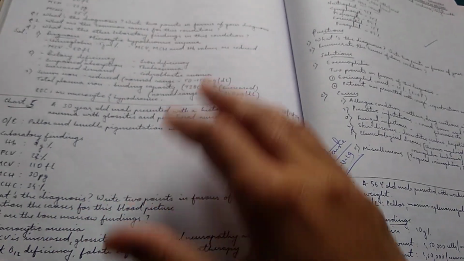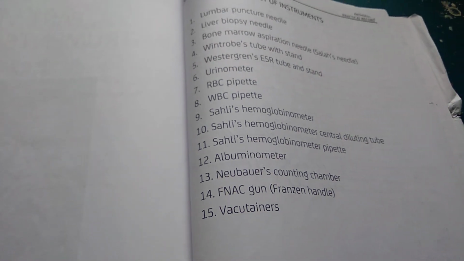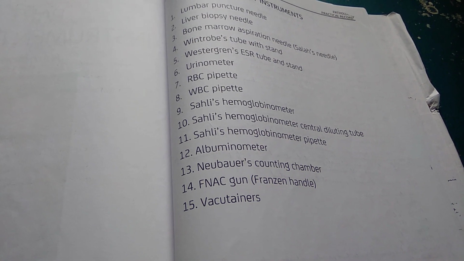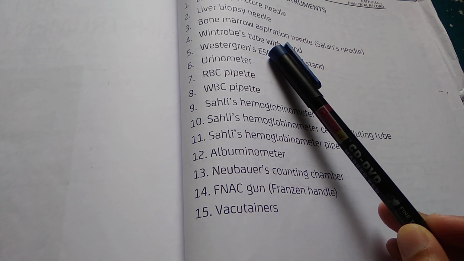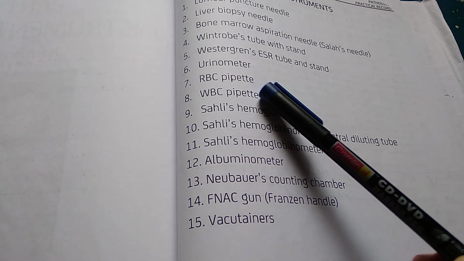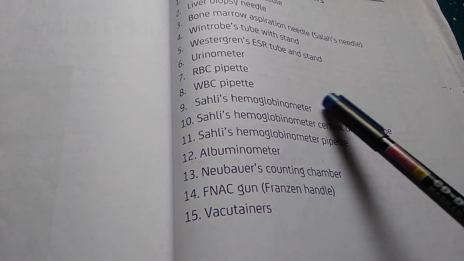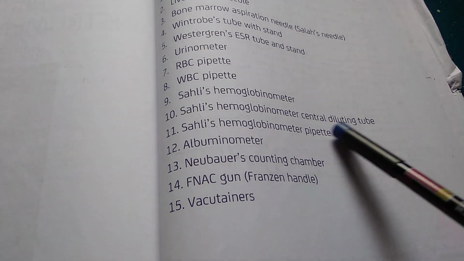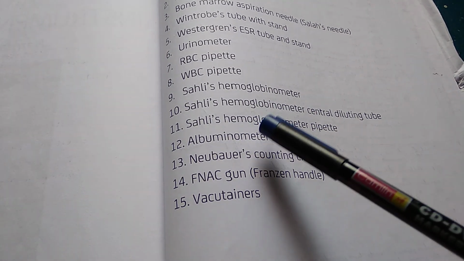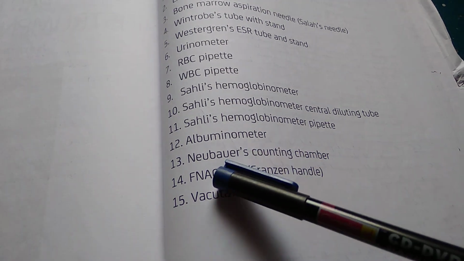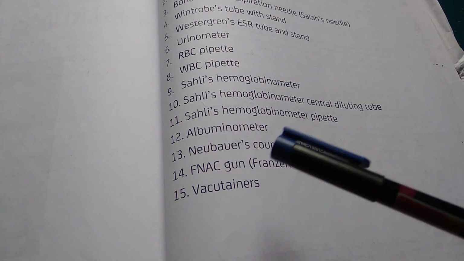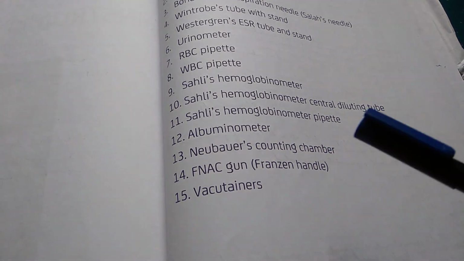Then, part 6, instruments and charts. Let's see the instruments and charts. Okay, they've just written, they didn't put any photos of instruments. But these are the instruments: lumbar puncture needle, liver biopsy needle, bone marrow aspiration needle, Ryle's tube, Ewald's tube, urinometer, RBC pipette, WBC pipette, Sahli's hemoglobinometer, then diluting tube, pipette, albuminometer, Neubauer's counting chamber, FNAC, that is fine needle aspiration cytology gun, that is Franzen handle.